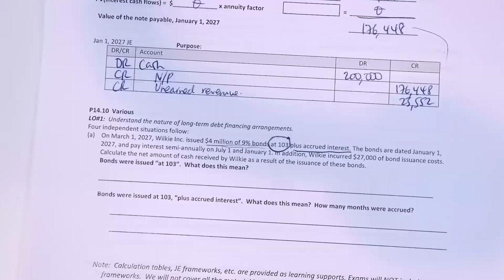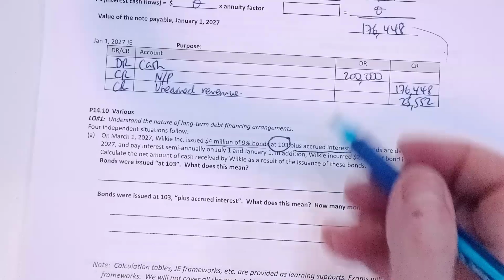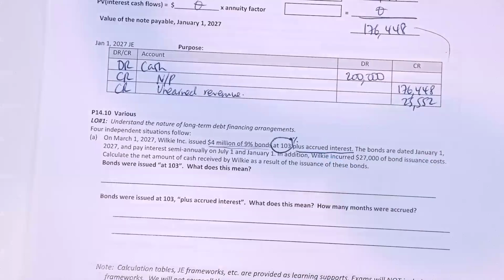At exactly what premium? At 103% of face. You think of it as a percentage sign behind it. When they're issued at 103, that's the percent of face value that was received.